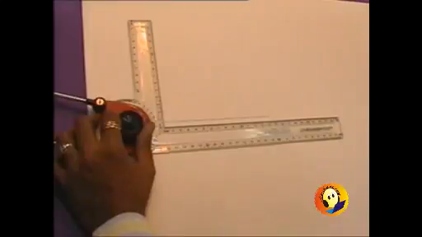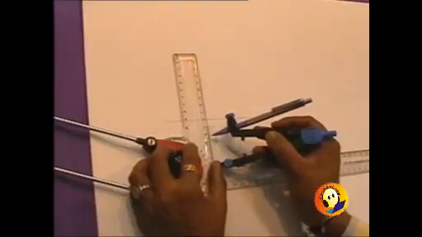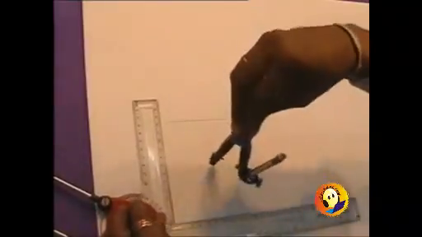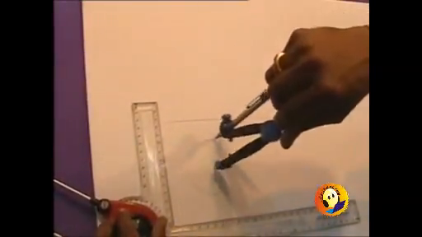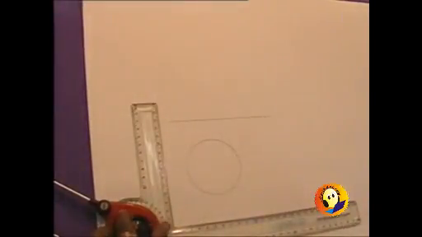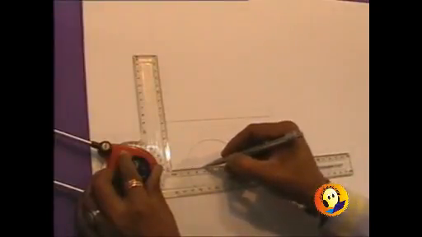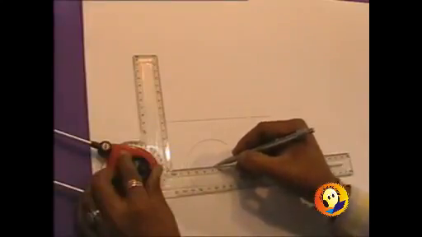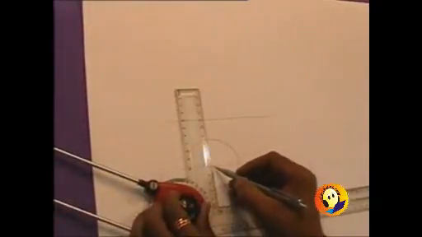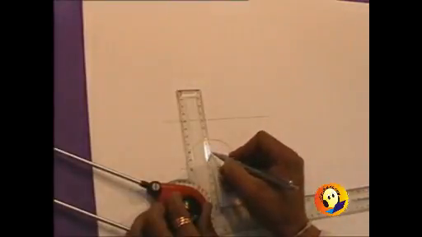Say a cone of base diameter 70 is penetrated by a horizontal triangular prism of side, let us take it as 40 millimeters.